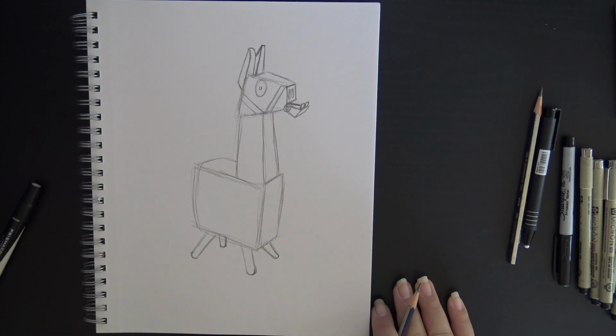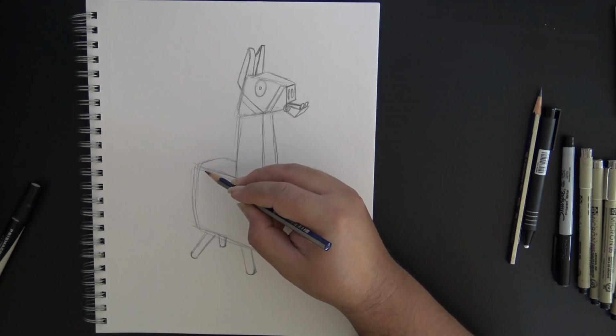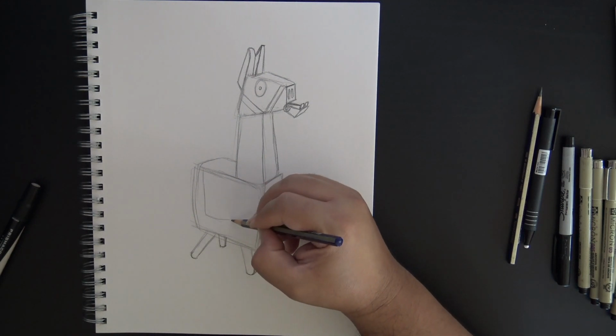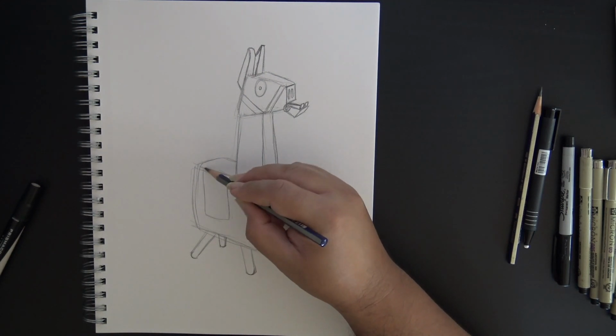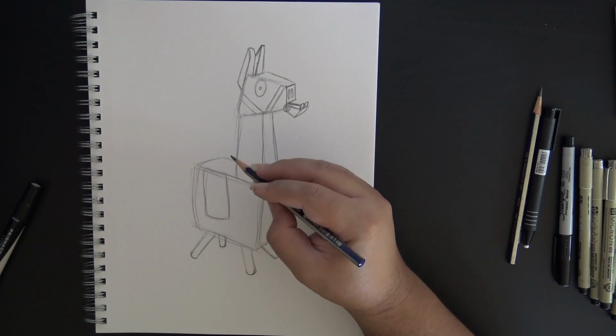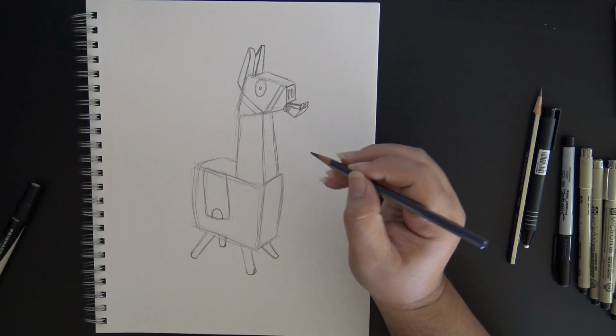We're almost done. Okay, there's a big strange looking rectangle on the back. It almost looks like a saddle. And it has this little semicircle on the bottom of that shape.